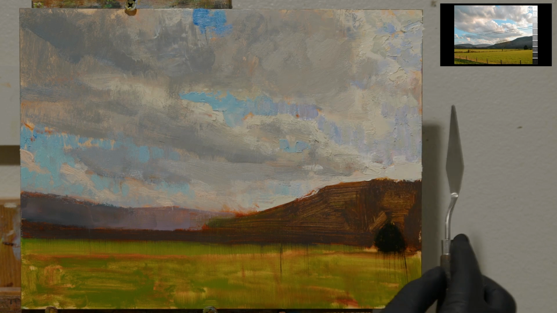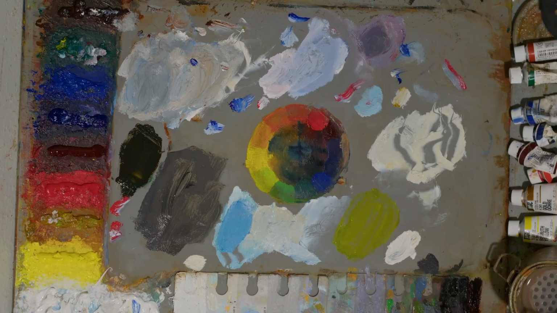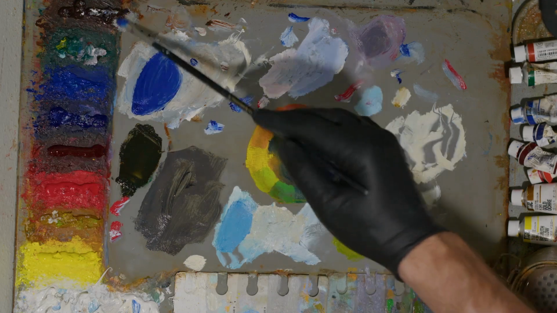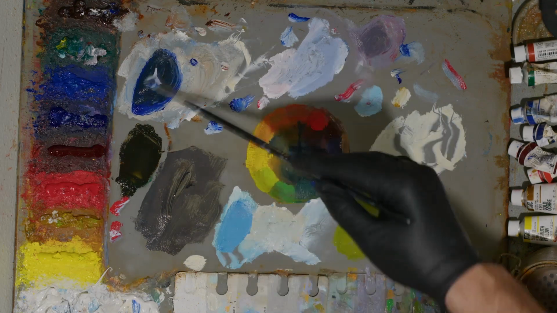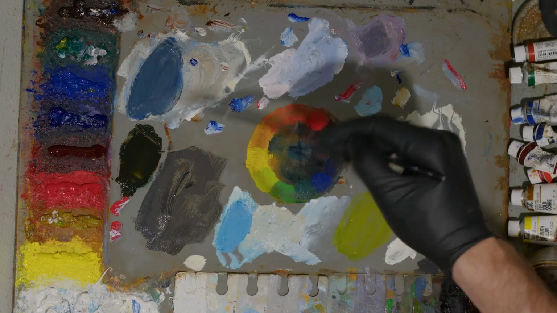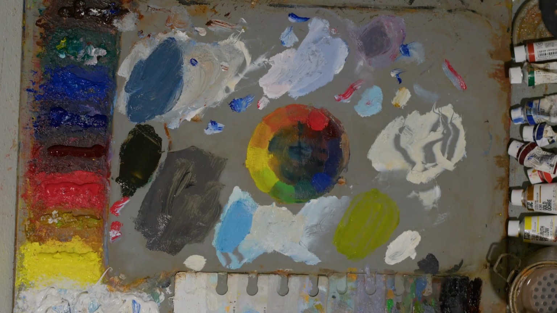But this isn't really complete without some more work on the land. So let's get that in, starting with that mountain, which I think is a little bit too brown now that we have the whole thing blocked in. So I'm going to go bluer with that. And we'll just do a new mixture. Actually, let's just do this. Transparent oxide red and ultramarine. We're just going to stick with something we know here in the 11th hour. Ready to start work on that mountain.